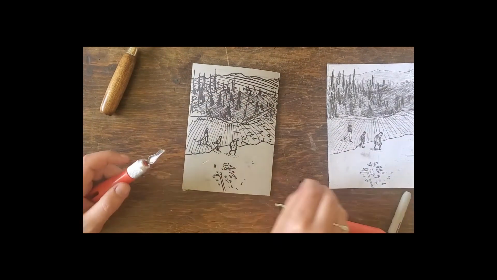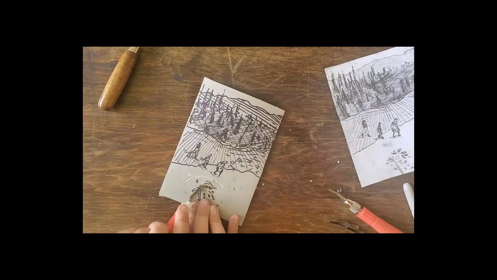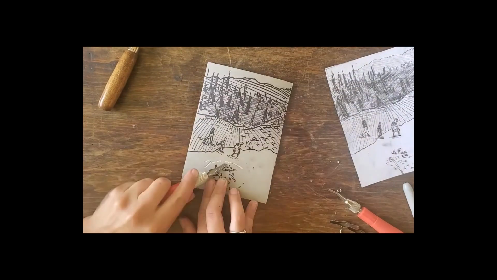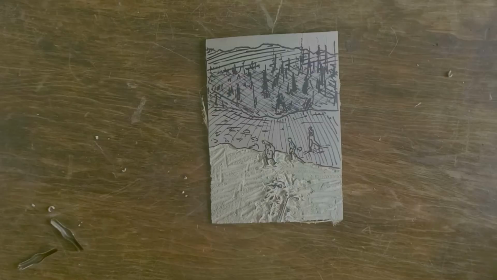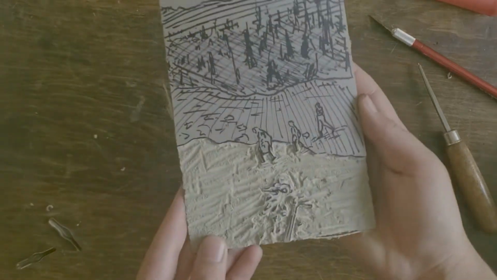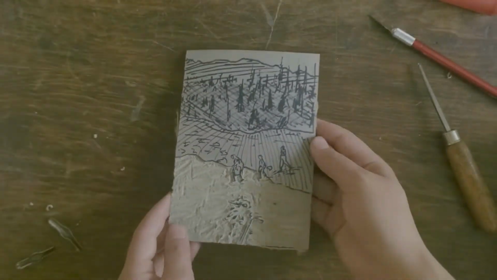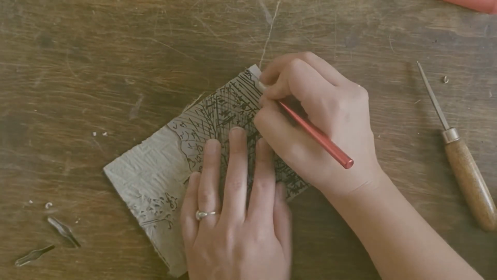So I recommend using a sort of deep V tool and starting by just carving away any sections that you know are going to be pure white. So I've carved away this large section on the bottom, and I'm going to show you a technique using an X-Acto knife to get a cleaner edge.